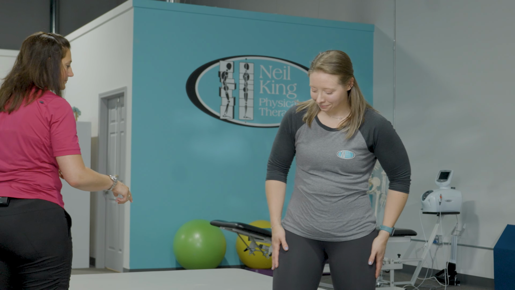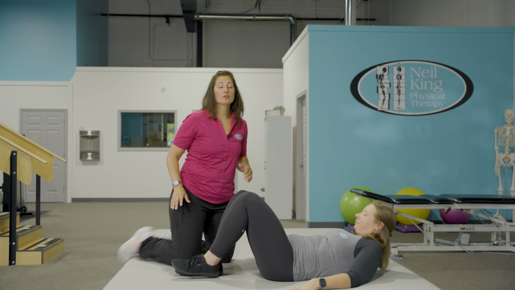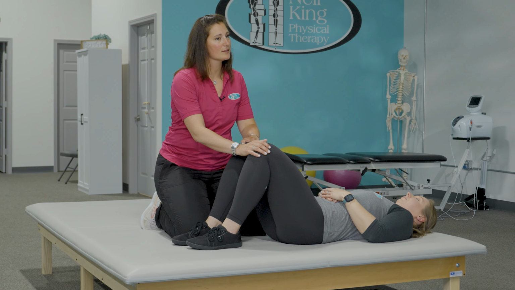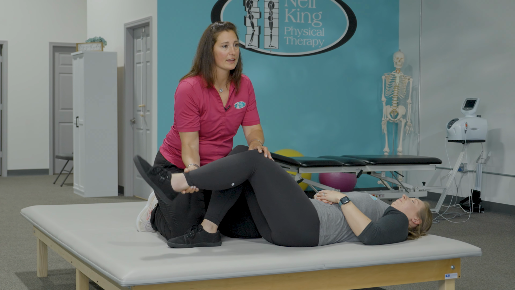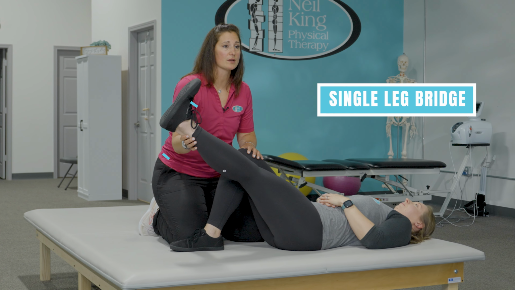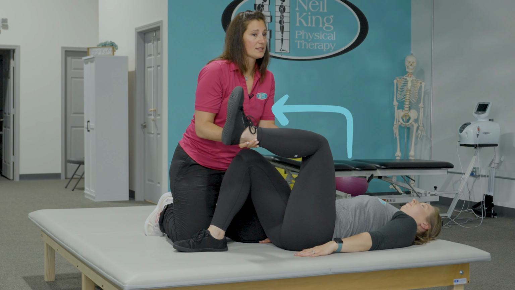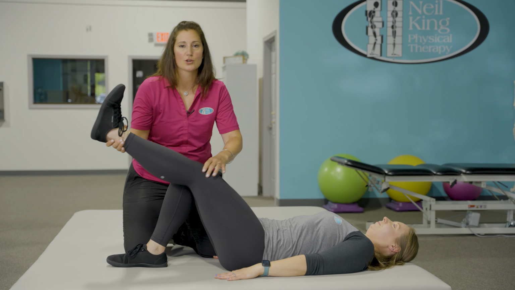We're going to start first with some of the exercises that are on the bed. A few of these are advanced. If you'll notice in the first video, we did a bridge with both legs down. Now we're going to make it a little bit harder. We're going to lift one leg up, and she's going to do a single leg bridge. From here, you can keep the leg straight. You could make the knee bent. We'll have her do the harder one today.